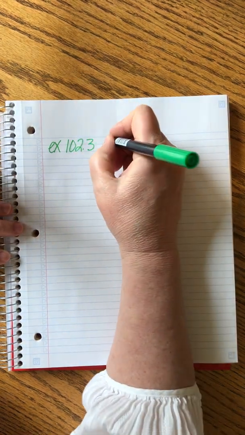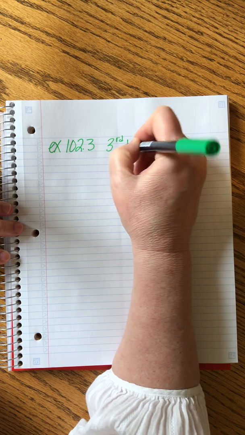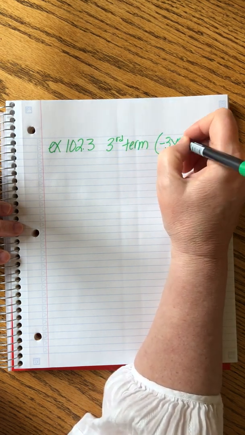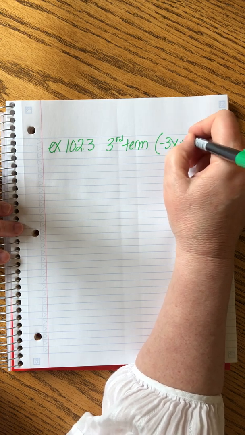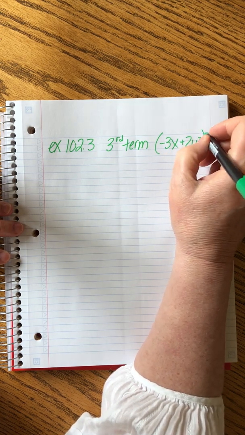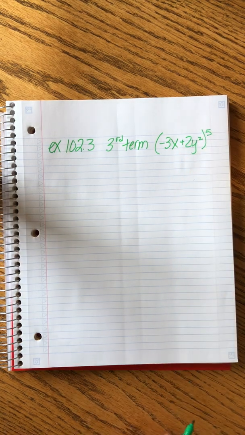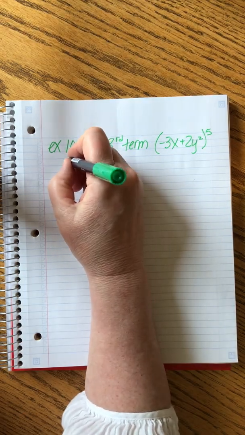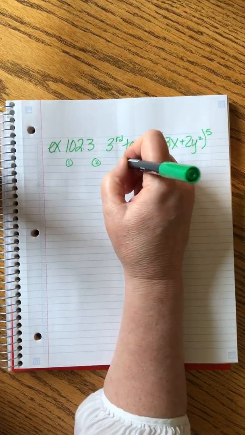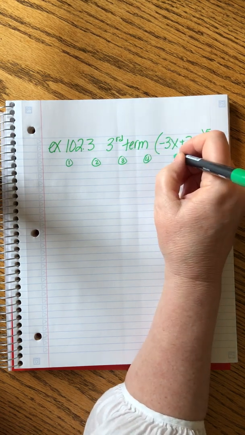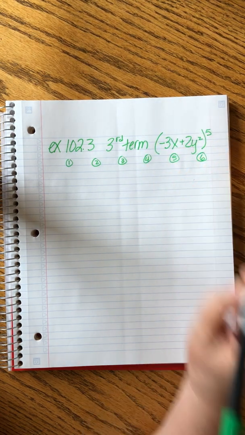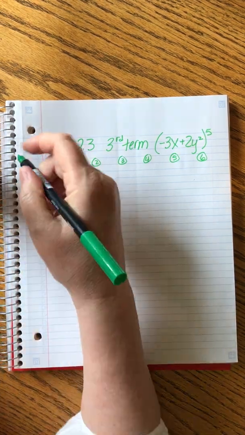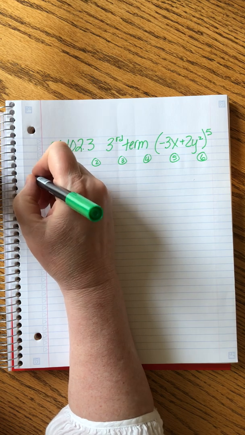Okay, so we want to find the third term of the expansion (-3x + 2y^2) raised to the 5th power. The 5th power tells us there are going to be 6 terms, so I'm going to write 1, 2, 3, 4, 5, 6. First, I want to go to Pascal's triangle, and I want to find the coefficients.